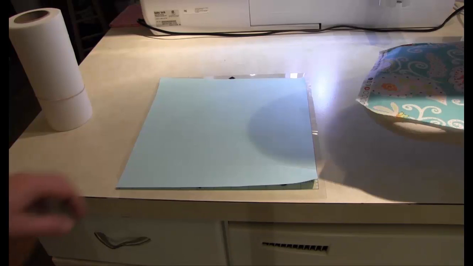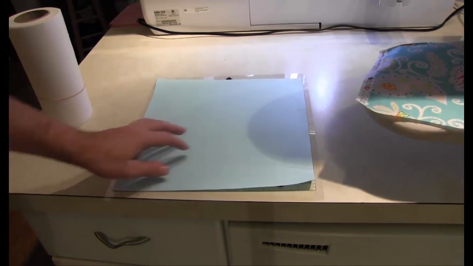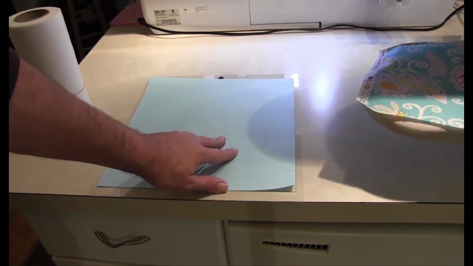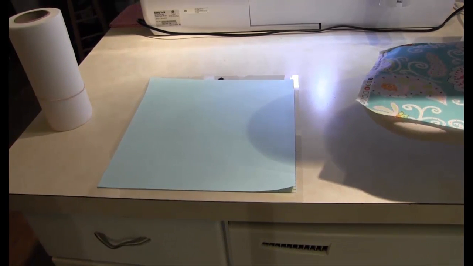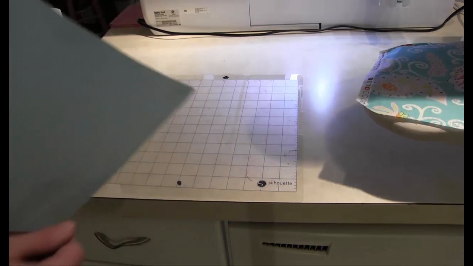Okay, next we're going to pull out our trusty cutting mat that came with our Cameo cutter, and you want to keep this blue paper that came with it on there pretty much all the time when you're not using it, because it will really preserve the stickiness of your cutting mat, and you don't want to lose the stickiness on your cutting mat.